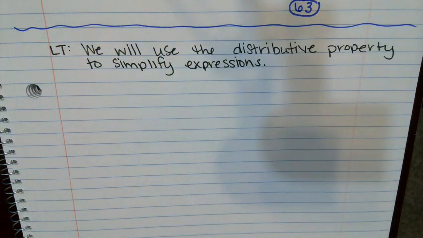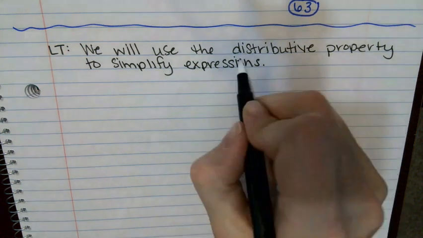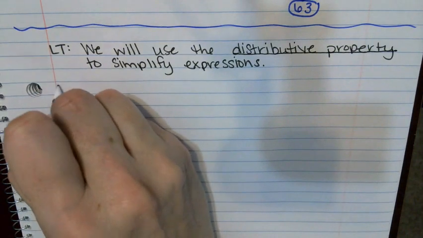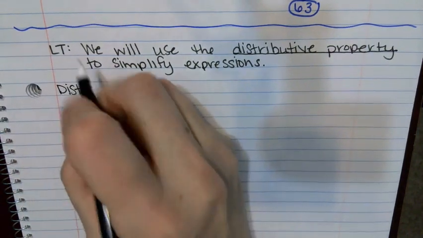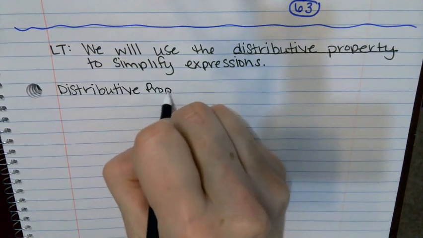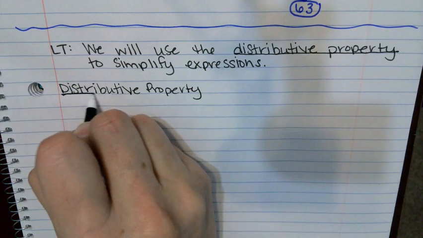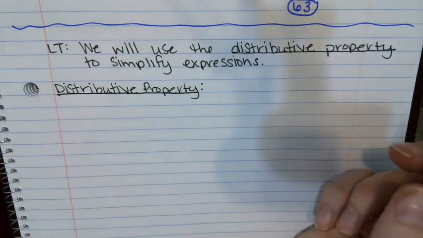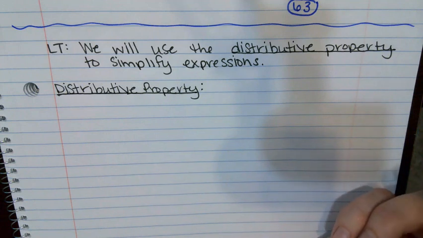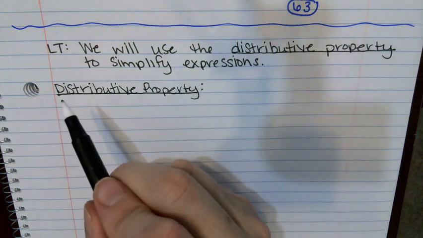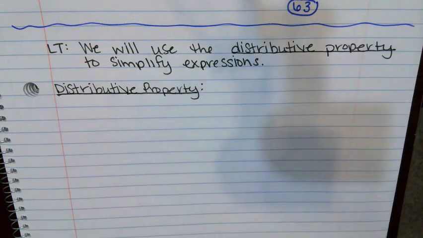Okay? Okay. So go ahead and underline distributive property, because that's the thing that we need to go ahead and define. Distributive property. Okay. And I'm going to give you my definition of distributive property. Really, you just multiply the number on the outside of the parentheses by everything on the inside of the parentheses. Okay? That's what you're doing.